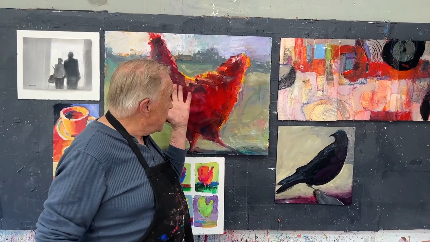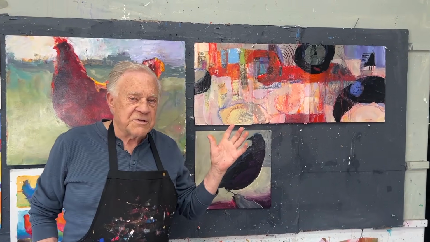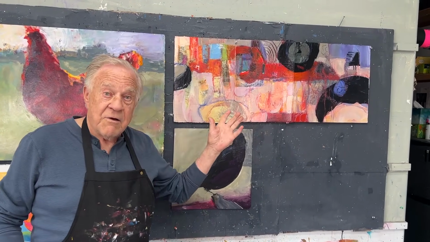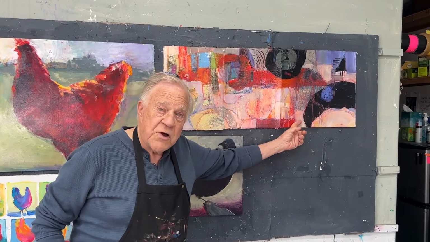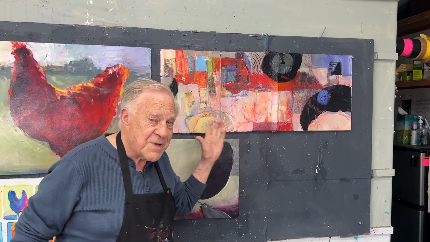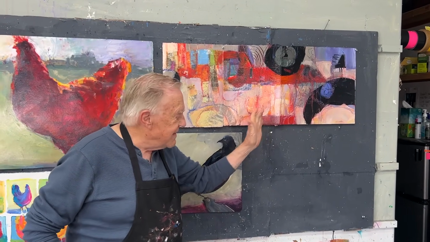So if it's not just a subject matter, how about an abstract where there's no one singular subject? Of course I'm painting all over at the same time. How do I know what that should be if I don't know what's going on over here? It's all at the same time. I don't work it this way, linearly, right?